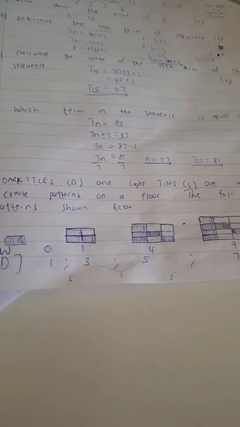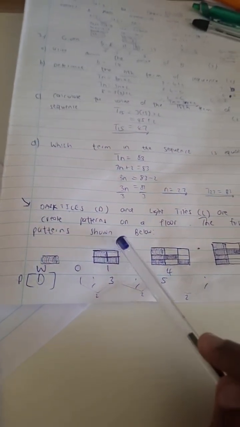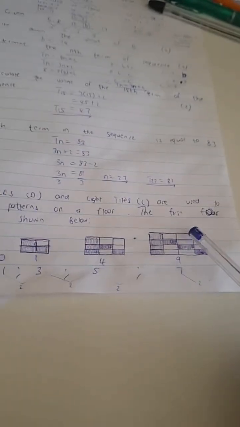So this is basically what we are seeing in this pattern: 0, 1, 4, 9. And they are now asking us to establish how many tiles there are in the 6th pattern. There's something you should have noticed here, if you are vigilant: they are saying in the 6th pattern.